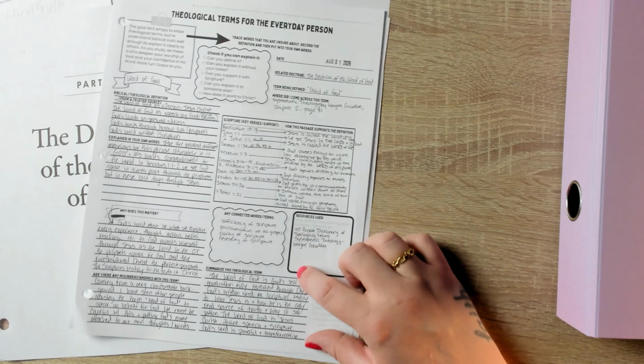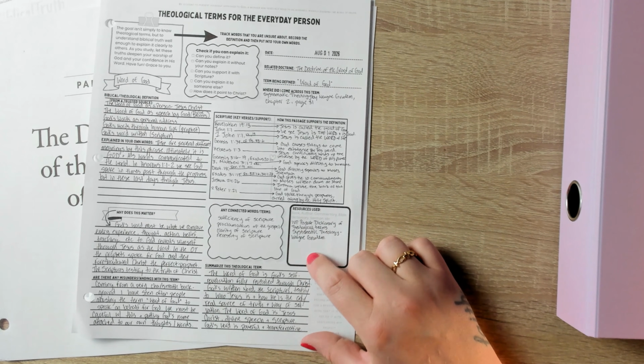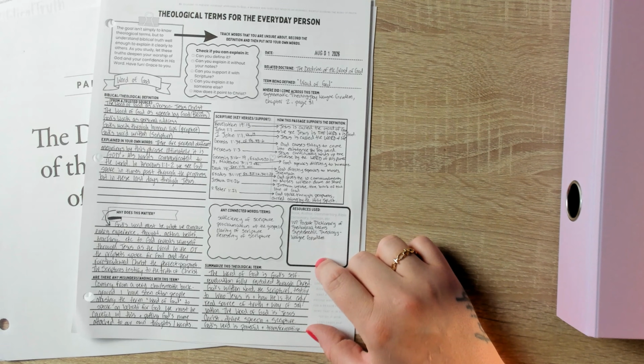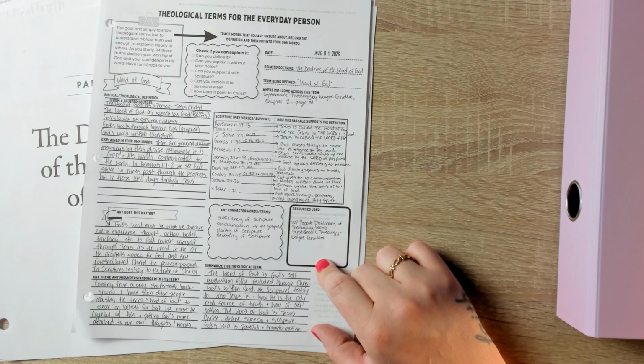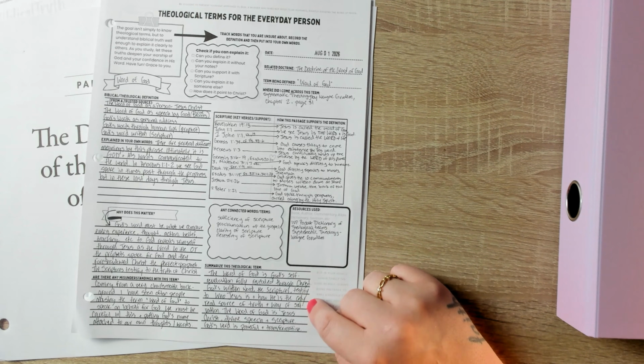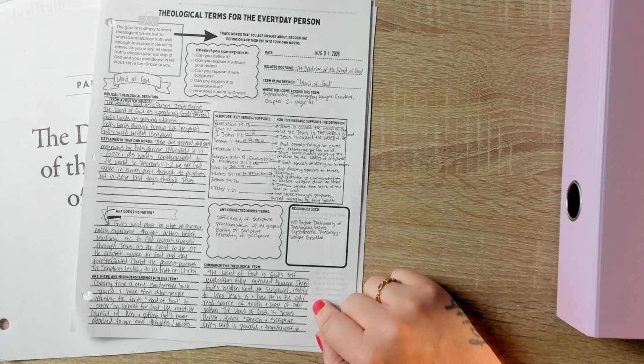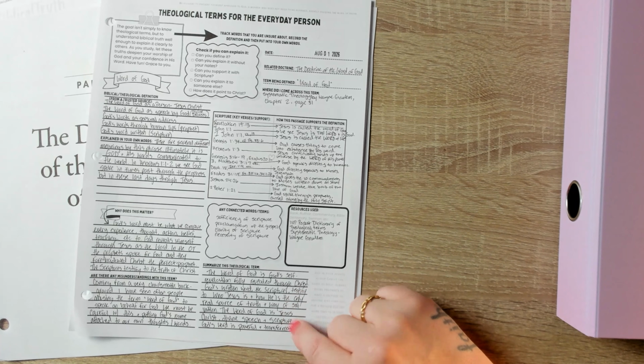So summarizing this theological term, I have written, the Word of God is God's self-revelation fully revealed through Christ. God's written word, the scriptures, testify to who Jesus is and how he is the only real source of truth and the way of salvation. Think of John 14:6. The Word of God is Jesus Christ, divine speech, and scripture, and God's word is powerful and transformative.